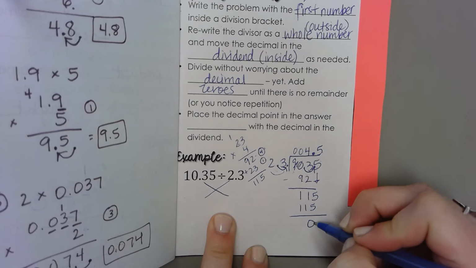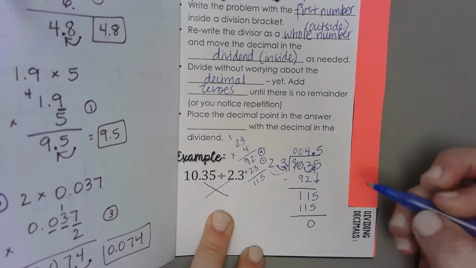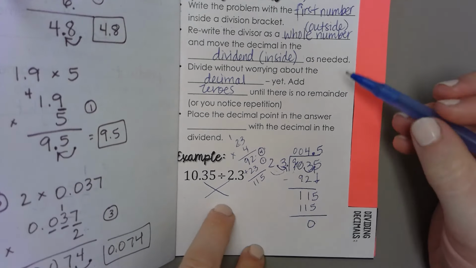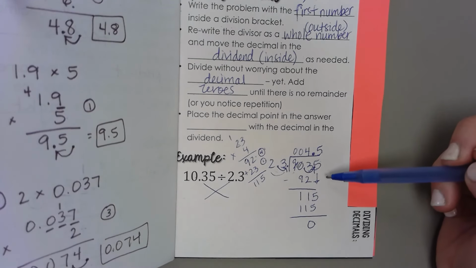When I subtract, I get 0. This is one step to notice you're done with your problem if you have a 0 down here. And I also don't have any more digits over here, so I am done. Okay, so we added zeros if we needed to, but we didn't actually need to in this case.